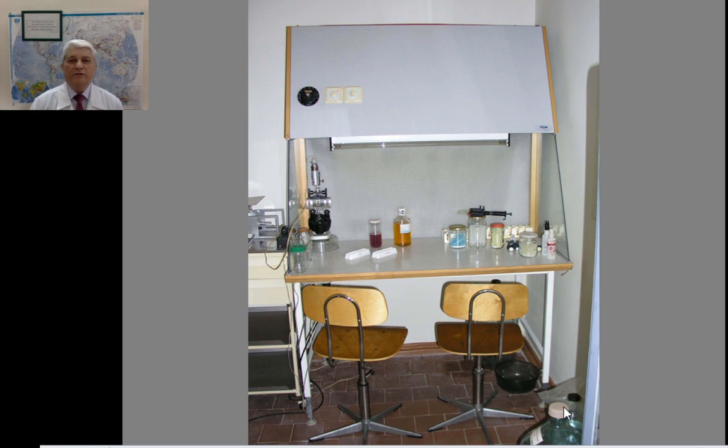The secret of this table is that there is a very strong ventilator that moves the air stream through special filters, and finally when the scientist is sitting here, sterile air is coming to his face, and as a result there is no contamination of sterile medium and sterile cell cultures by different bacteria which can come from the scientist.